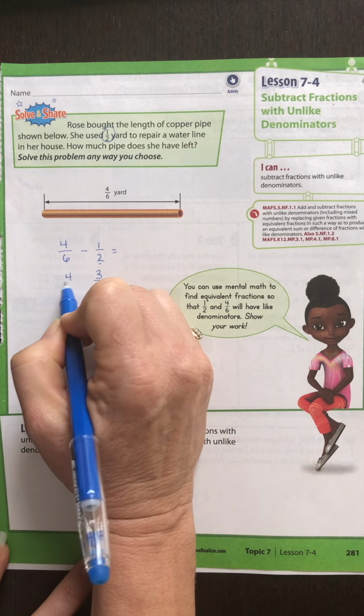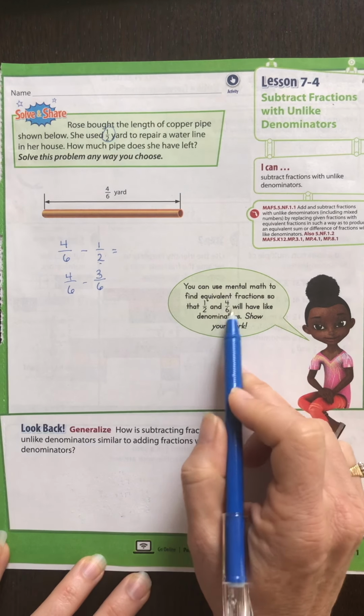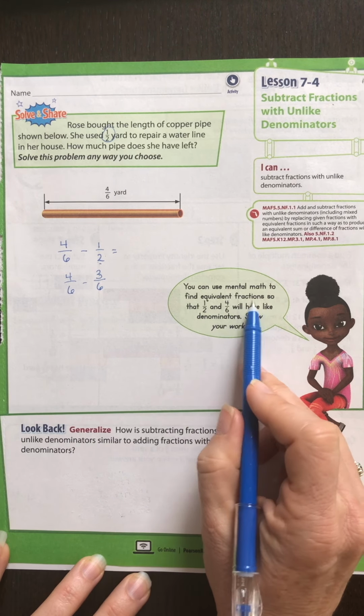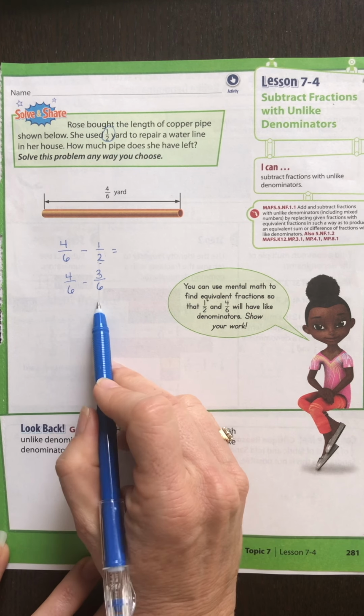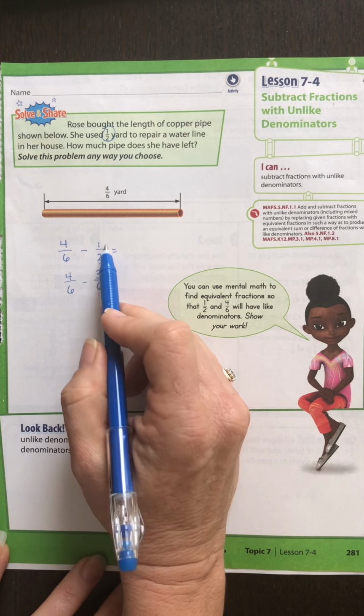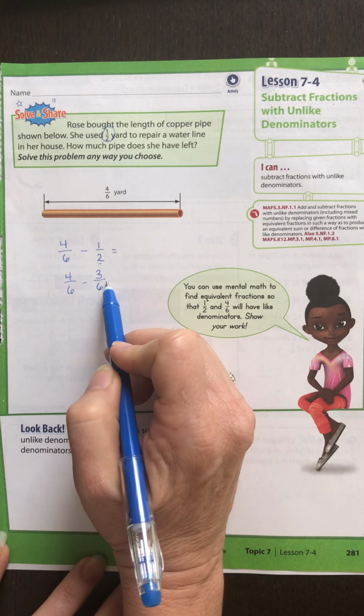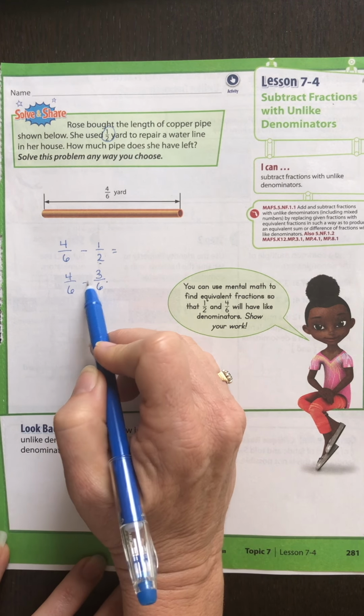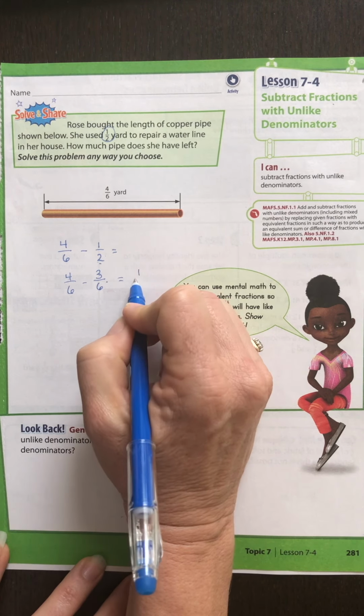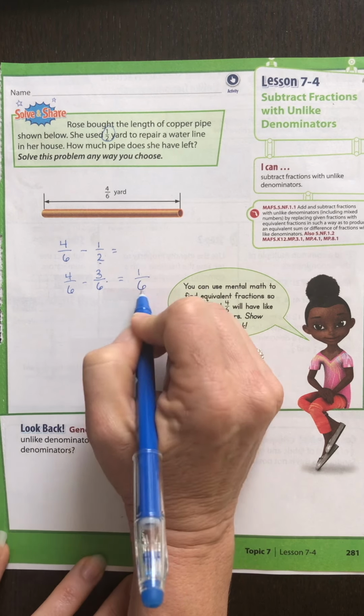So now we have equivalent fractions. We've got a common denominator here. Our equivalent fraction 1/2 equals 3/6. So 4 take away 3 is 1. And of course, when we subtract, we keep the same denominator.